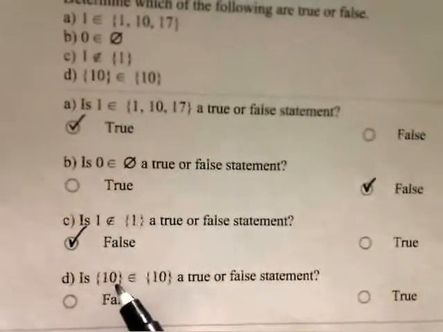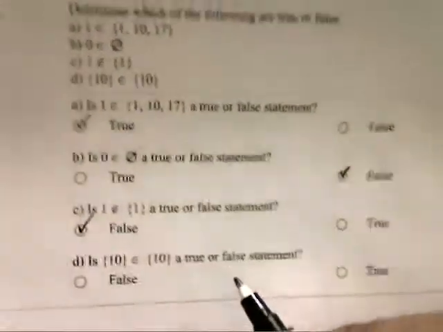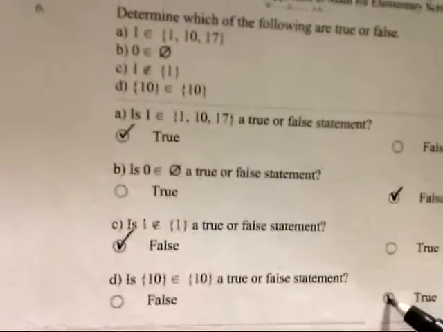And then is 10 an element of 10, a true or false statement? In this case, it would actually be true because 10 is an element in that set.